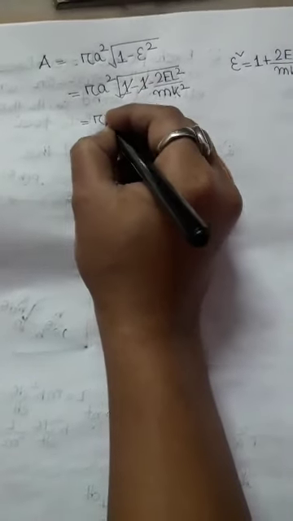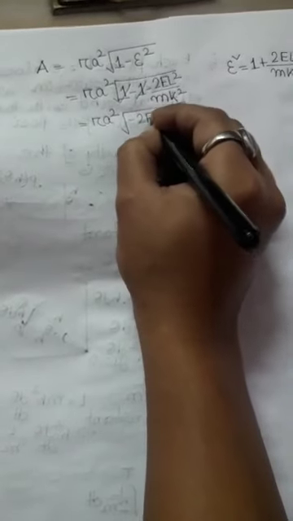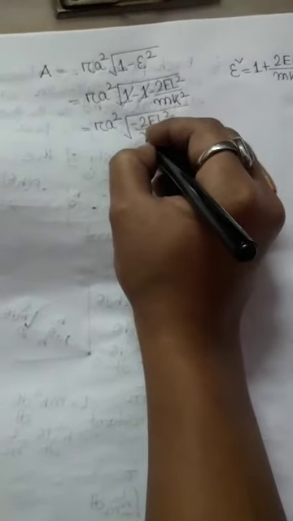If we substitute this value, what we get is pi a square into the square root of 1 minus 1 minus 2 E L square by m k square. The 1 cancels, so we get pi a square into the square root of minus 2 E L square by m k square.